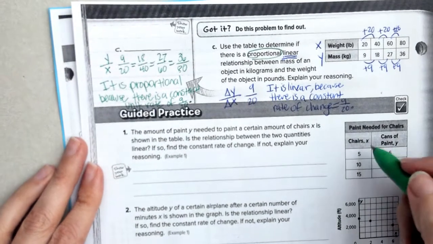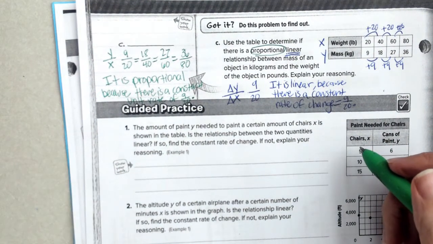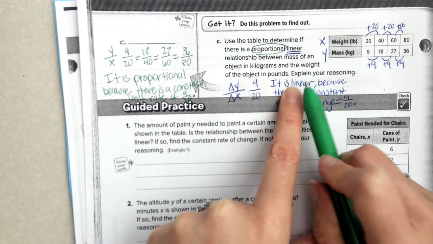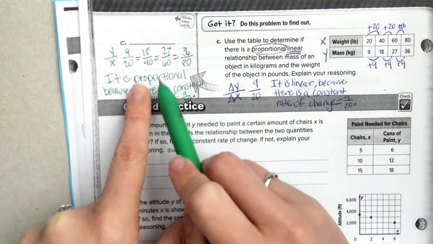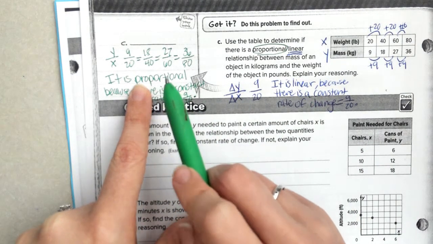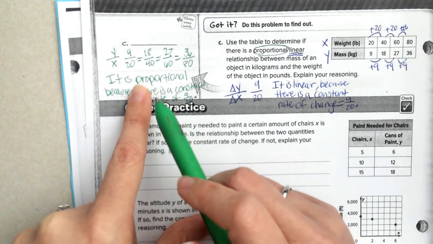So now we would be able to talk about what this graph would look like. Since there's a constant rate of change, it is a straight line. Because it's proportional, we know it is a straight line, plus it also goes through the origin. So that was stuff that we learned from this paper.